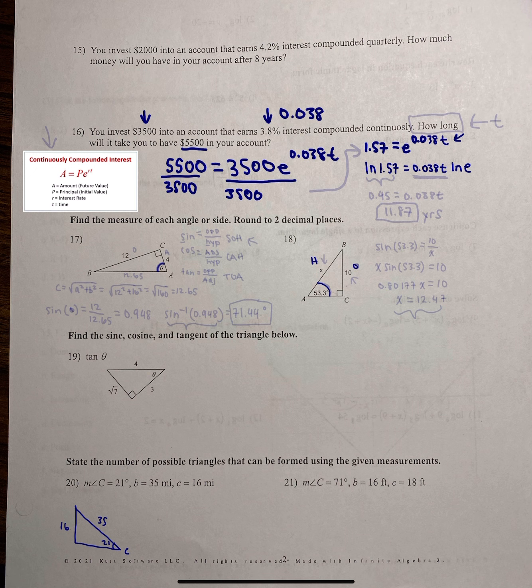We can simplify this by putting it into the calculator. So you get 0.45 equals 0.038t. And then you just solve for t. Dividing by 0.038, you should get 11.87. So this is how many years it would take.